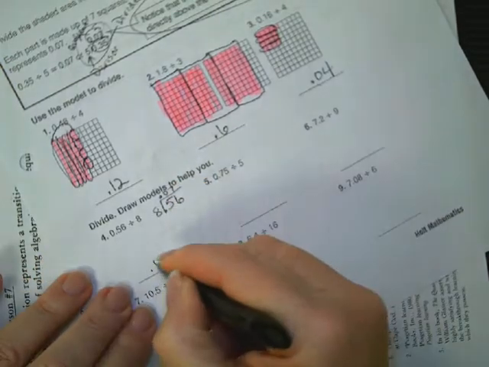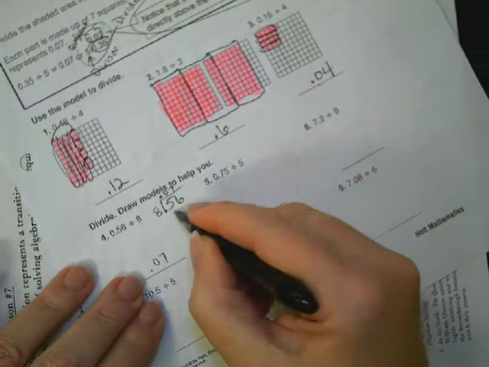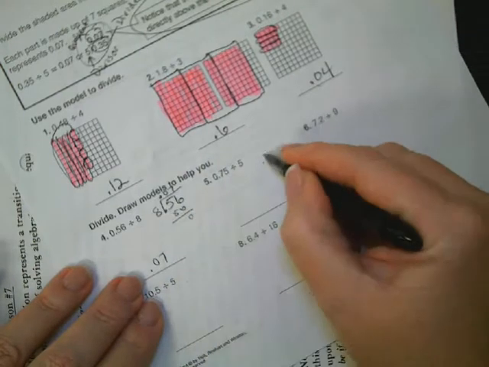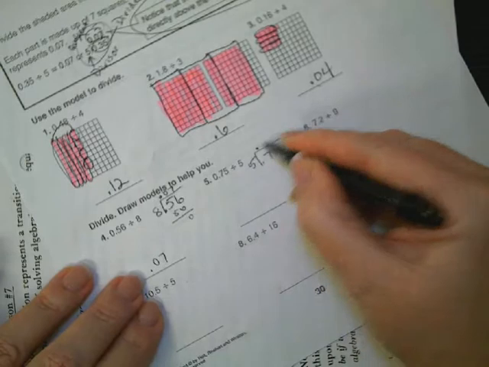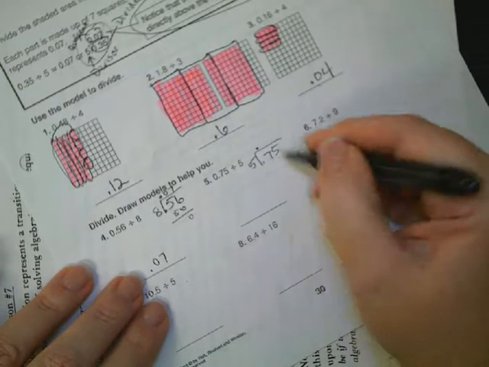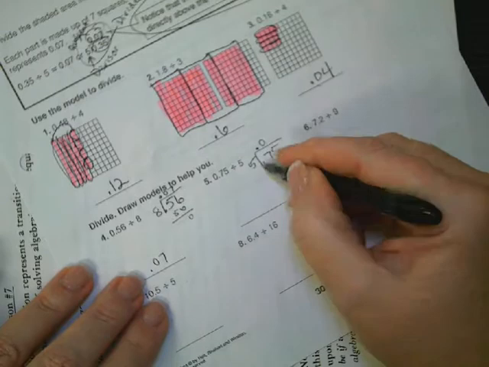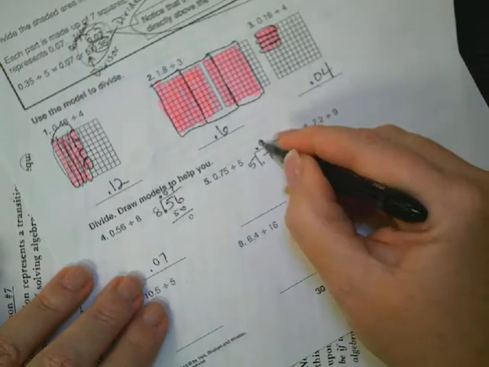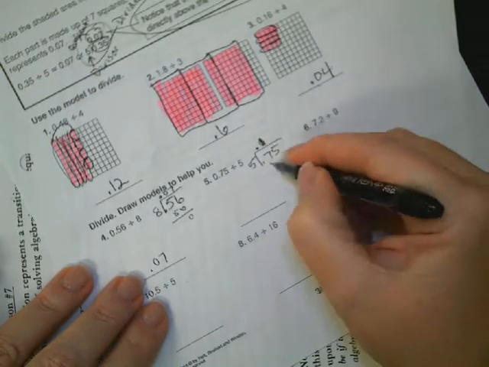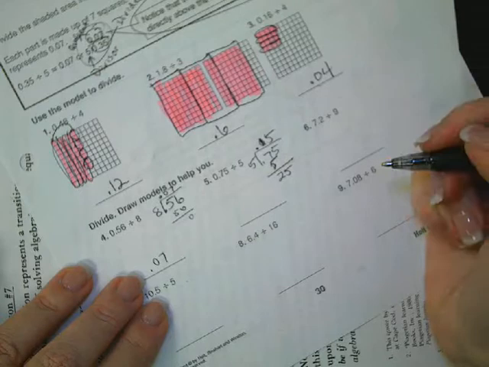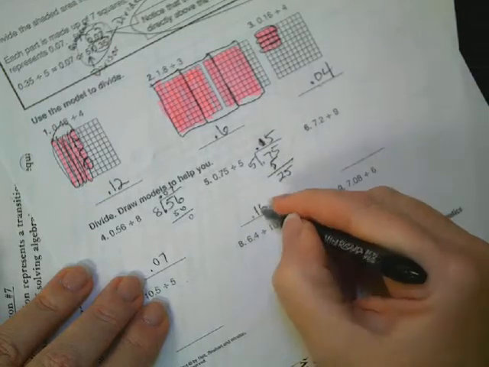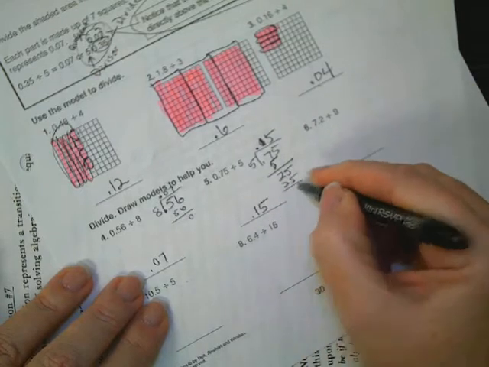So 0.07 with no remainder. 0.75 divided by 5 goes straight up. 5 won't go into 7, so we'll have to put a 0 there. 5 goes, oh, actually it will. Never mind. 5 goes into 7 one time, and that's going to be 5, and then we subtract. So 5 into 25 is 5. So now I have 0.15 as my answer, because then I have no remainder.